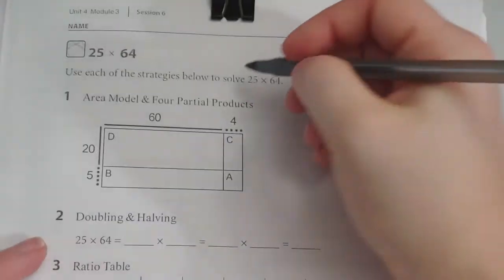Grab your workbook. You're going to open up to page 148 to start.